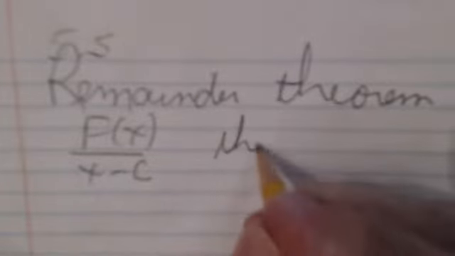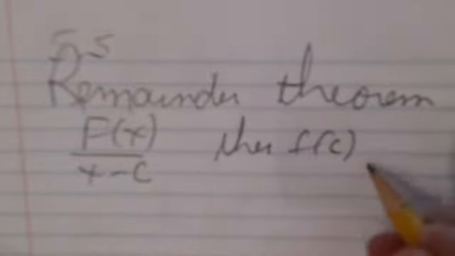Okay, today we're going to look at something just a little bit different. It's called the remainder theorem. And I think you're probably going to be surprised what comes out of this. The theorem says, if you take a polynomial and you divide it by x minus c, then f of c will give you the remainder.